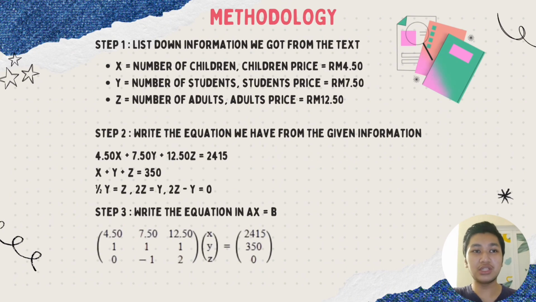Next we have methodology. Firstly, we need to substitute children, students and adults with unknown values, where we use X, Y and Z. So here is what we will get. Next in step 2, we need to write the equations that we got from the problem statement. So we have 3 equations that we got from the text. Next for step 3, we need to write the equations from step 2 as AX equals B. So here is the matrix that we got from the equations for step 3.